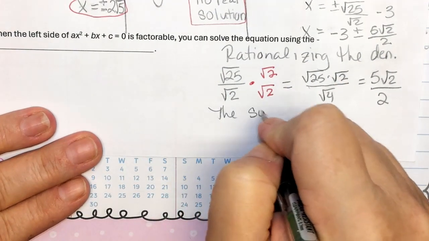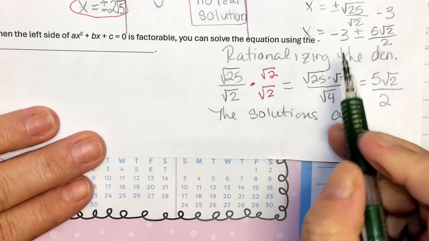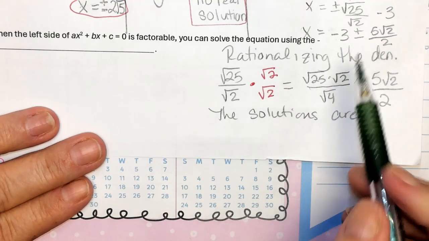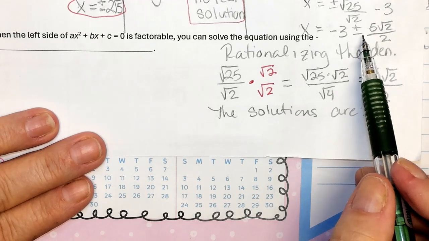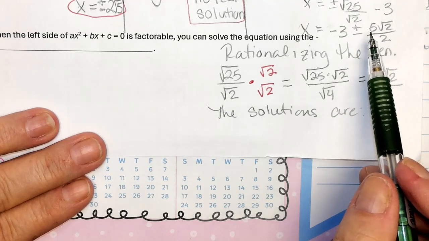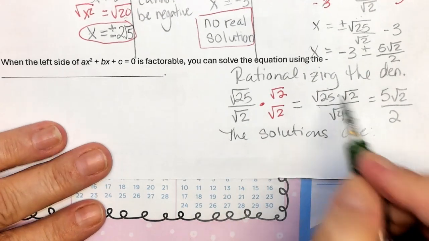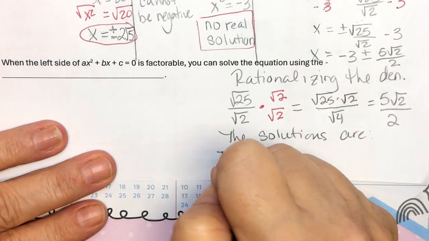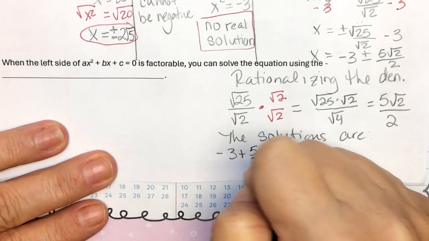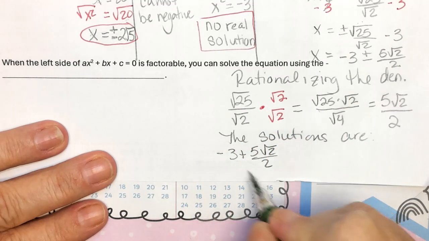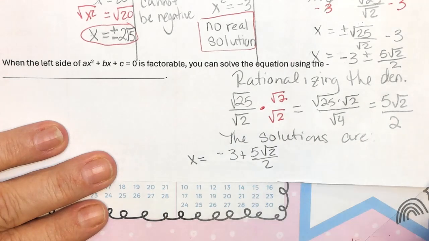So these solutions are, so what I'm going to do is break it up, because if you can combine these, then they need to be combined. So that's why I just want you to go ahead and get in the habit of combining them. So if you can combine these, then go ahead and combine them. All right, so we have negative 3 plus 5 square root of 2 over 2. We can't add these together. I'm not going to ask you to, so that would just be one solution.